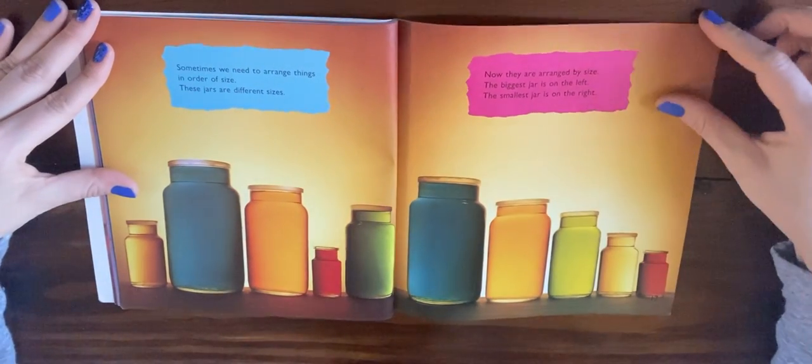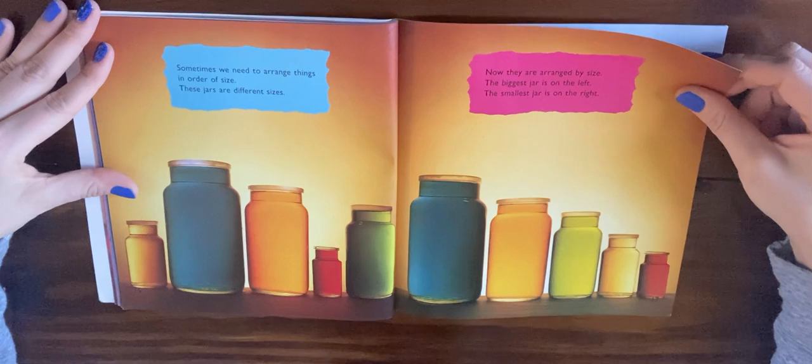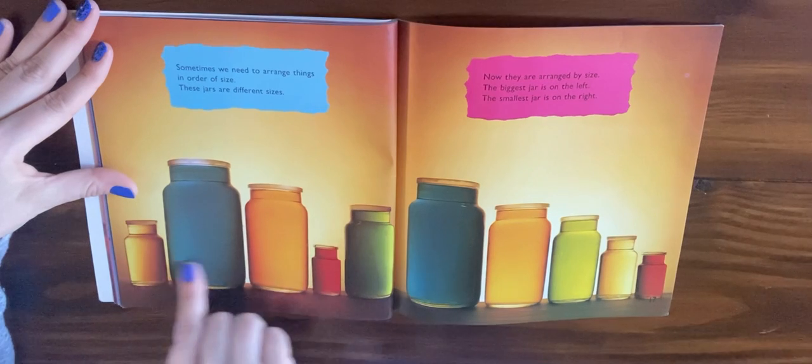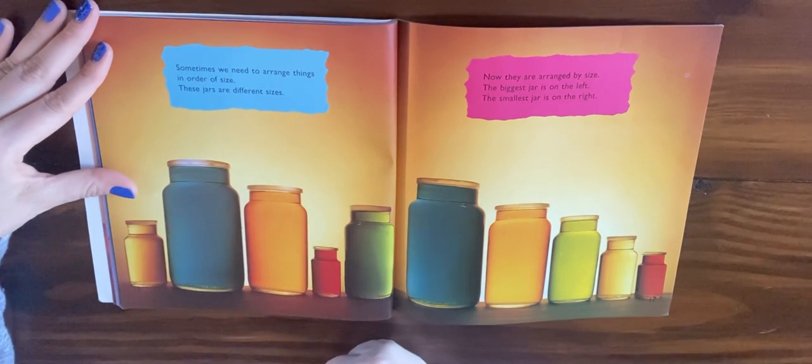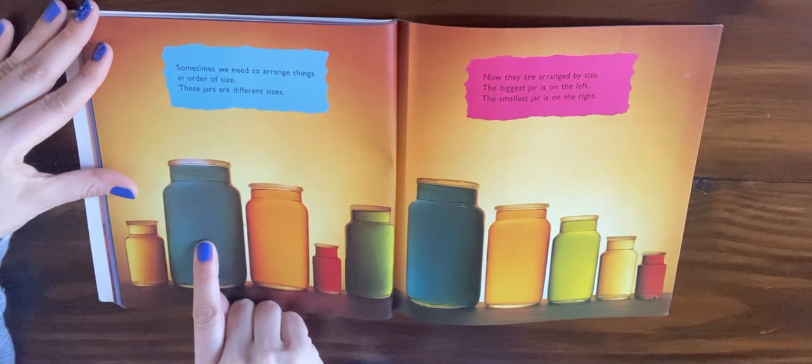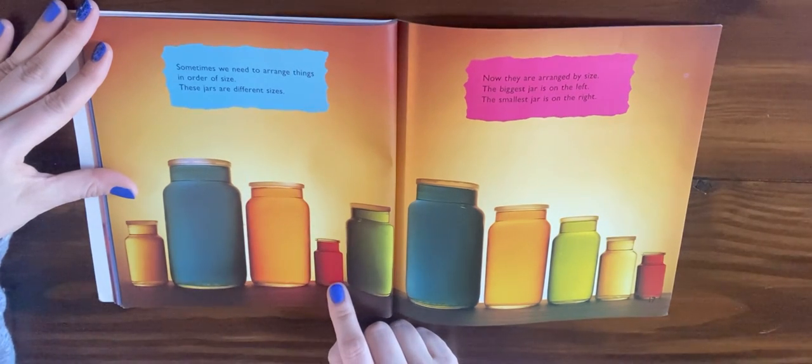Sometimes we need to arrange things in order of size. These jars are all different sizes. Look on this page. Which one is the biggest? What color liquid is inside? Which is the smallest? That's right, the blue looks like it's the biggest and the red is the smallest.